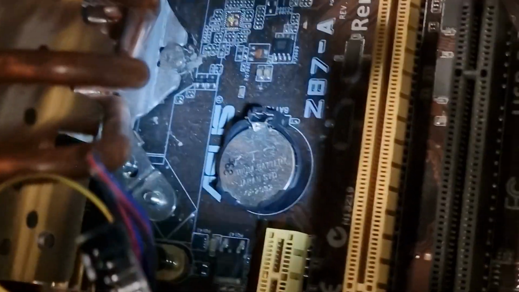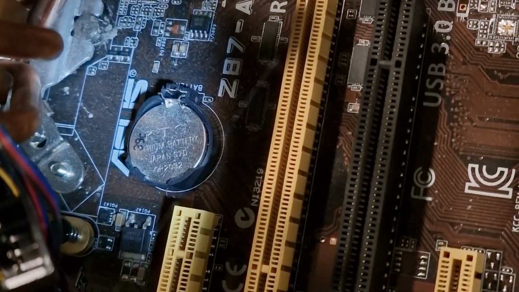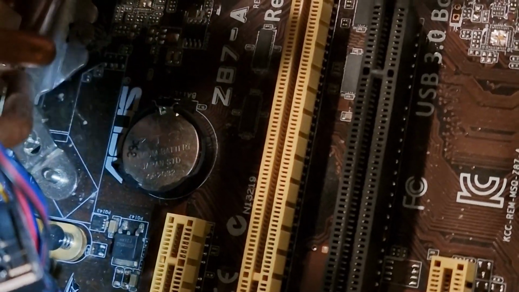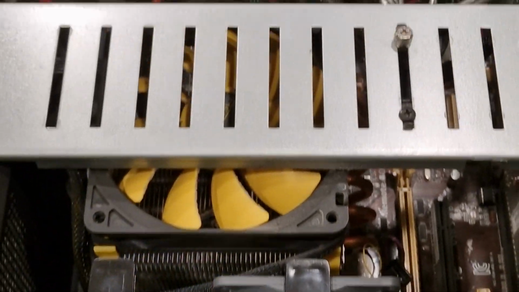So here we go. Right, well, pretty sure that's the CMOS battery there. So I've got to get my hand in and take it out. It's going to be easiest from here, but I have to put the camera down. Well, there it is. That's all it is, a CR2032.